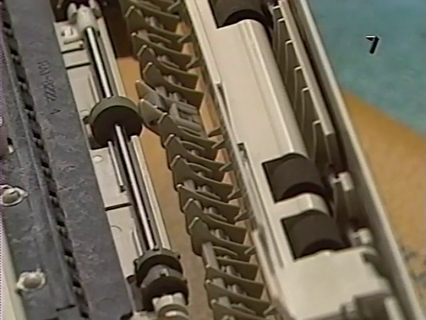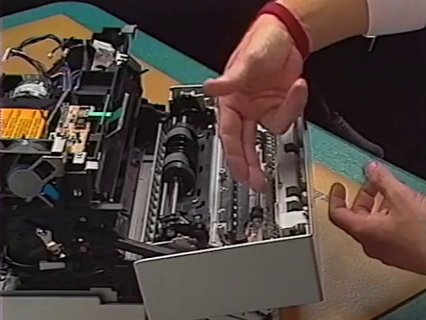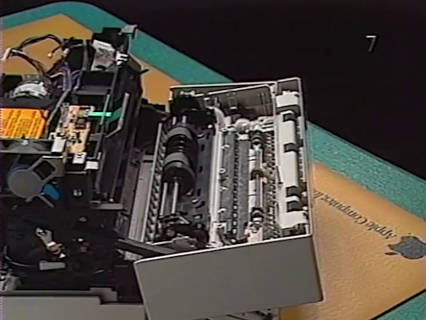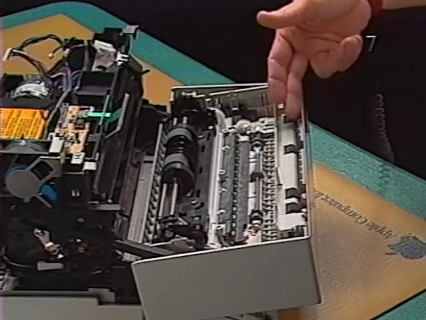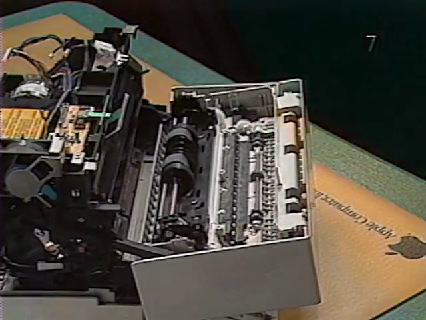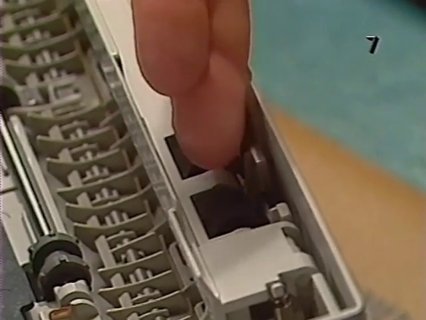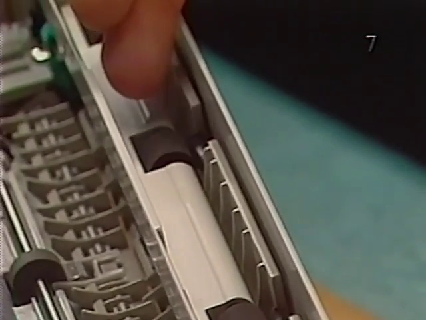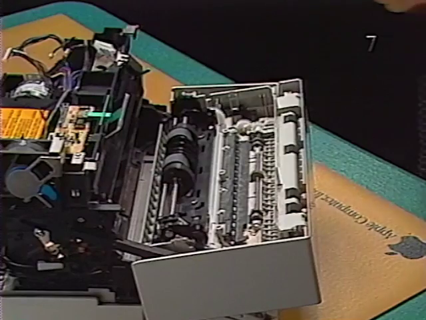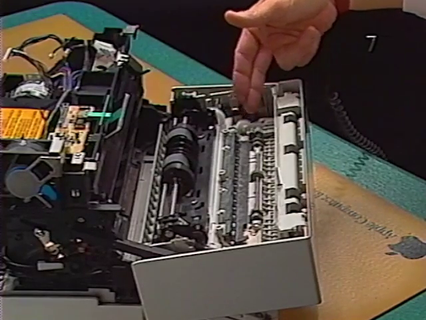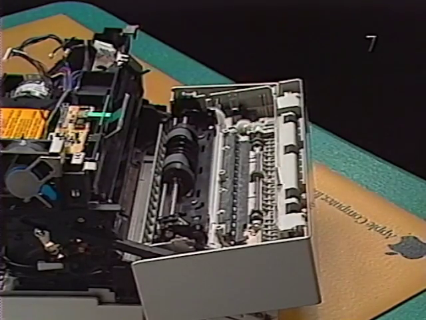When the face-up tray assembly is open, it deflects the paper to the face-up tray assembly. Here is the face-down delivery assembly. Paper exits here face down on top of the upper panel. This is the face-up delivery drive assembly. Now this assembly transfers main motor drive to the face-up delivery roller.